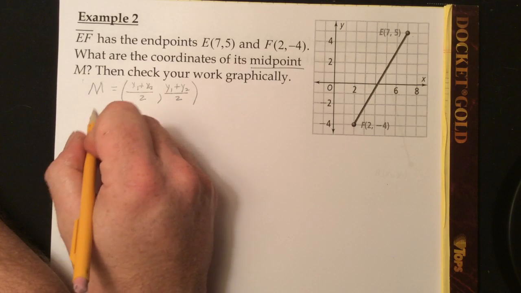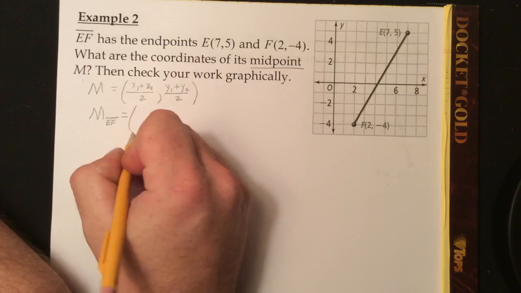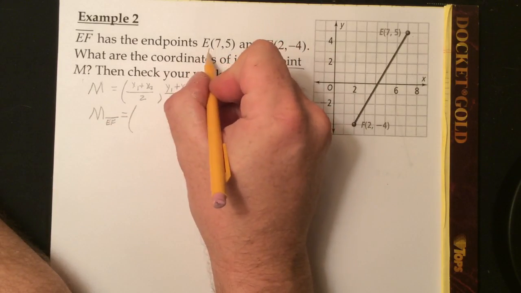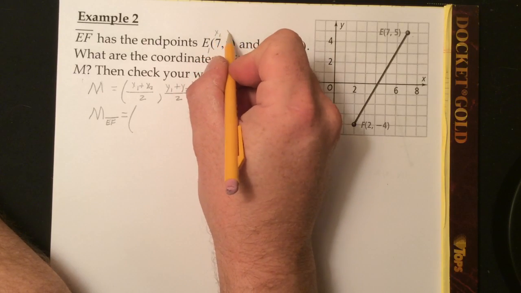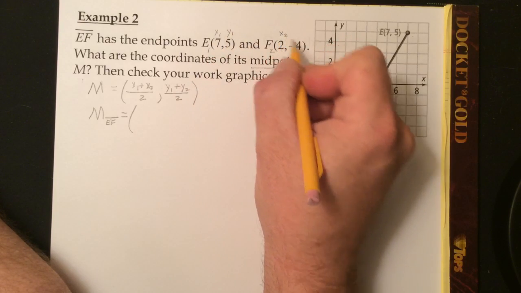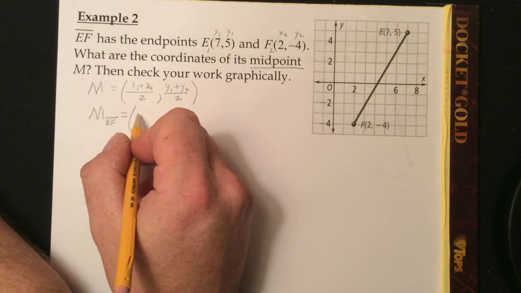So for this particular problem, we have the midpoint of segment EF, and we need to assign values to both our endpoints, just like we did with distance. I'm going to let E be my first point, F be my second point. Therefore, 7 is x1, 5 is y1, and over here 2 is x2, and -4 is y2. So now we're ready to substitute in.